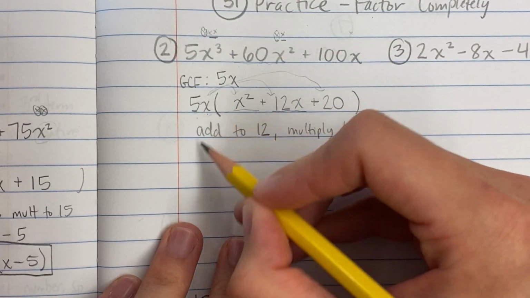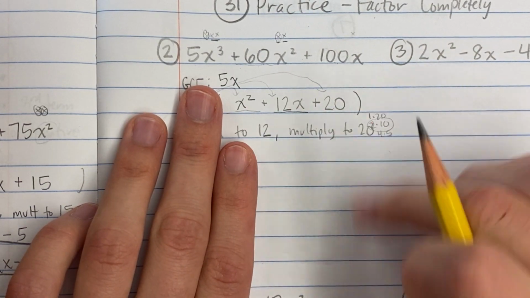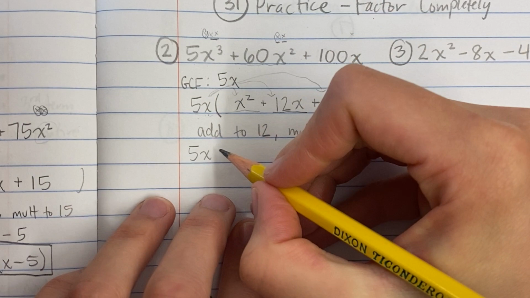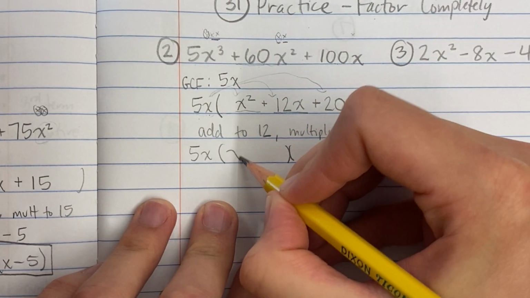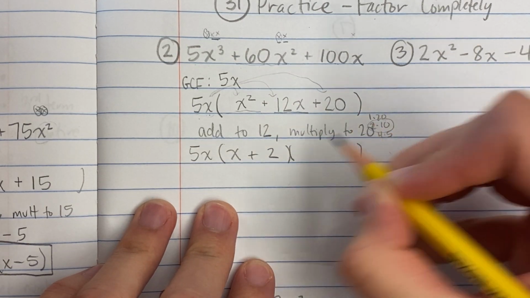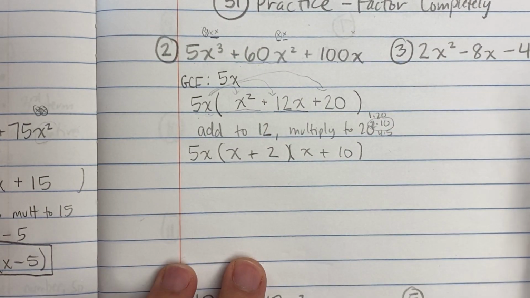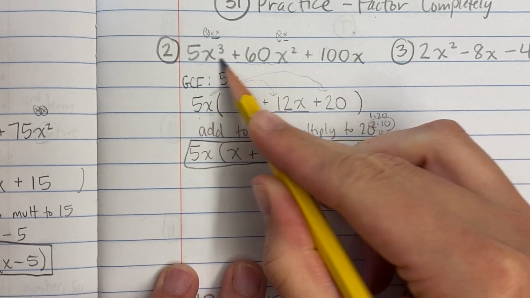So I'm going to take this 5x, I'm going to bring it down. And then what I'm factoring right now is just this part, right? For right now, I'm ignoring the 5x, and I'm just factoring this part. So what I'm going to do is set up my 2 sets of parentheses, and that is x plus 2, right? And x plus 10. Okay, so I'm done with this problem. If you were to multiply back out to check, you would get this.